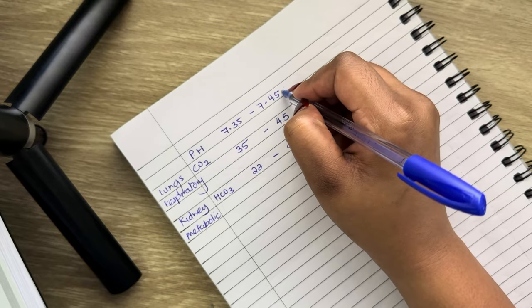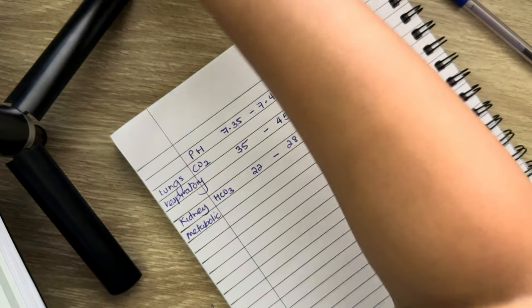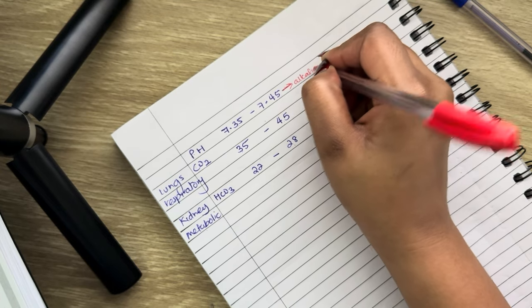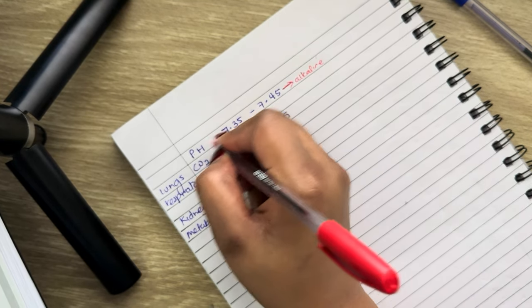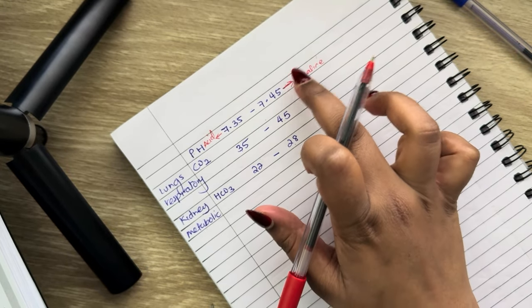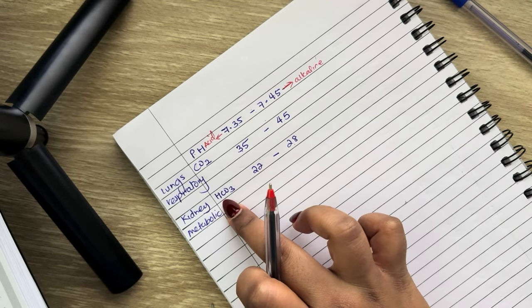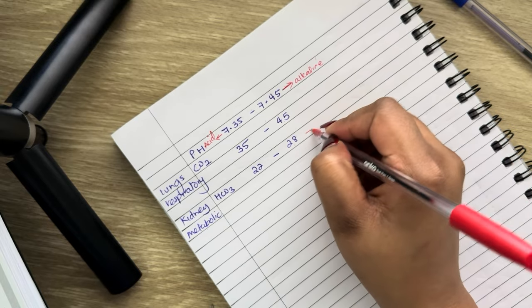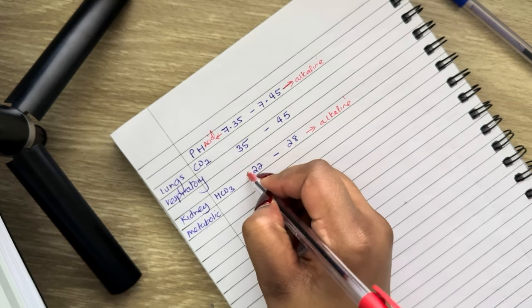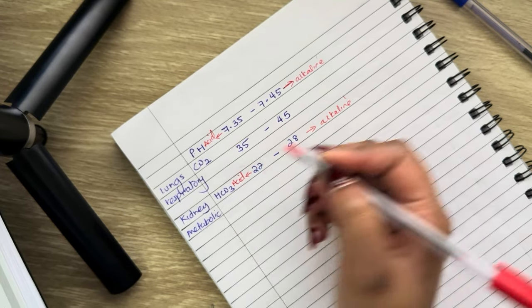Going this side is alkaline, and going this side is acid, right? Same goes for your HCO3. Anything going this side is alkaline, and anything going this side is acid.